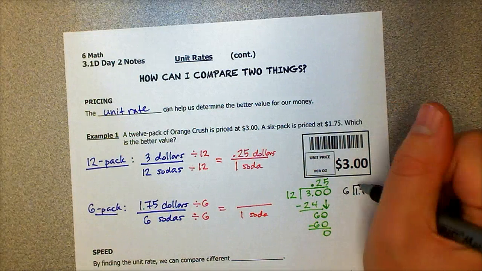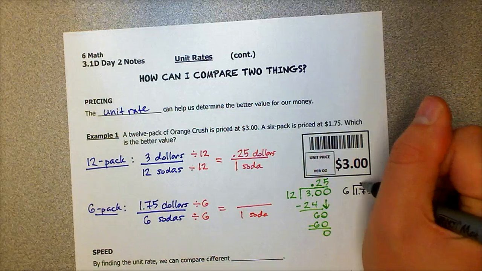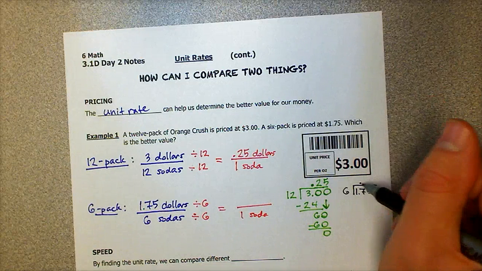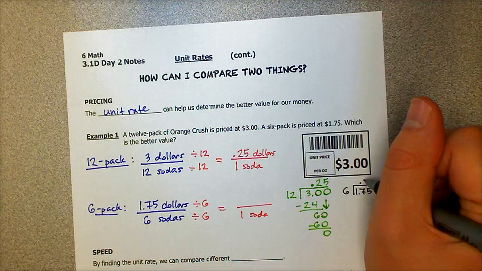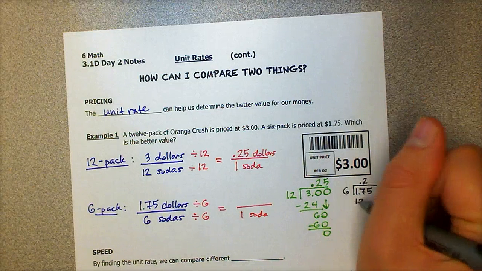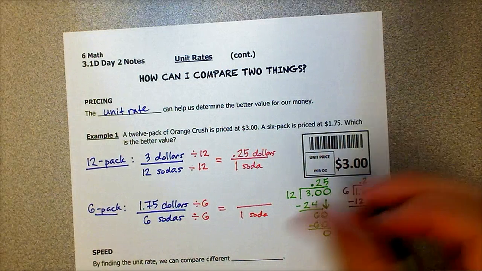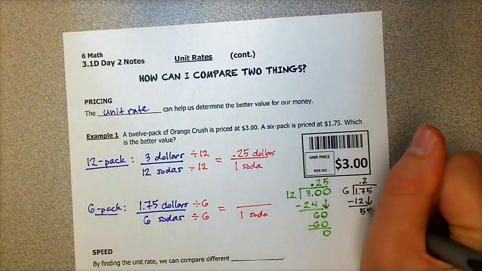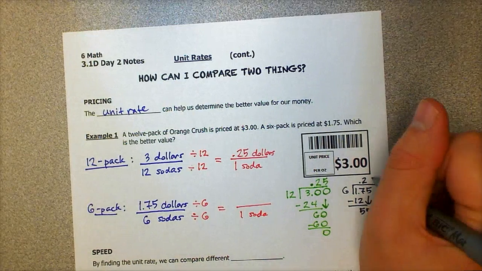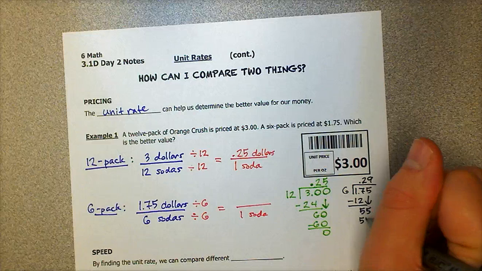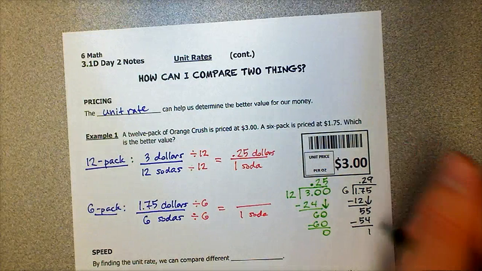Again, line up your decimal points when you're doing long division with decimals. 6 will not go into 1, but it will go into 17 two times. So that's going to give me a 12. When I subtract 17 minus 12, I get 5. Bring down this 5. 6 goes into 55 9 whole times. And then I get a remainder of 1.